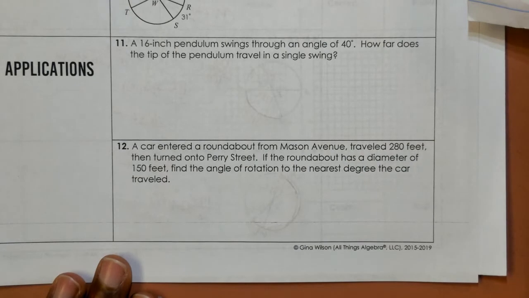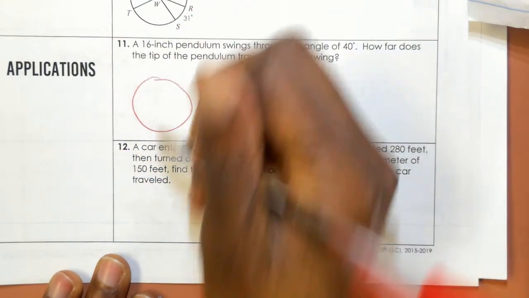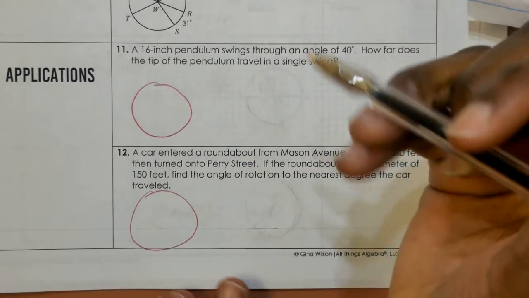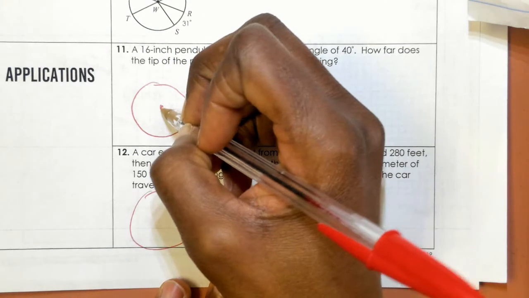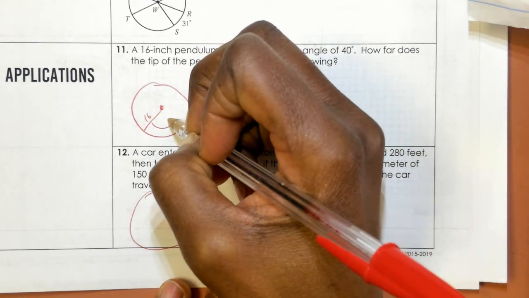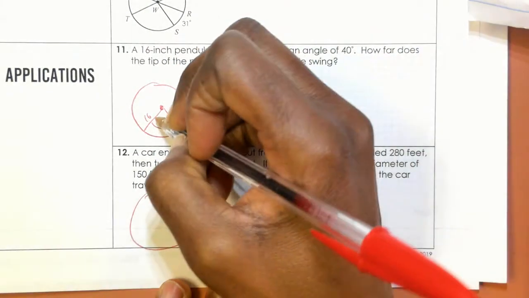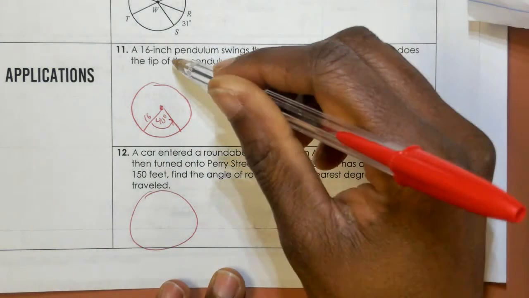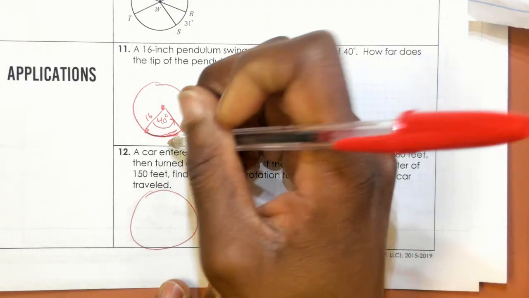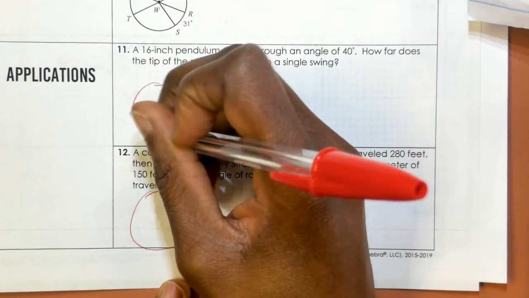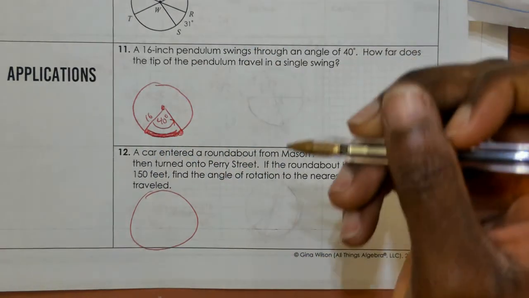16 and 12, don't be intimidated at the fact that they're word problems. Just try to draw out what they're going through. They're going to be circles, so we know where the circles are. A 16-inch pendulum swings through an angle of 40 degrees. How far does the tip of the pendulum swing? So looking for this arc, so you're doing the same thing.